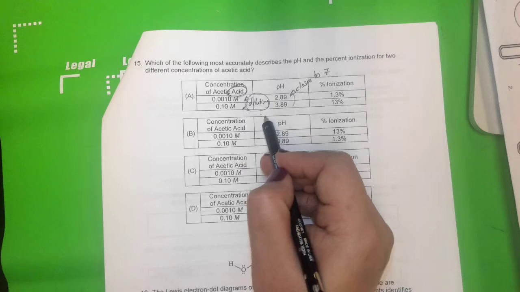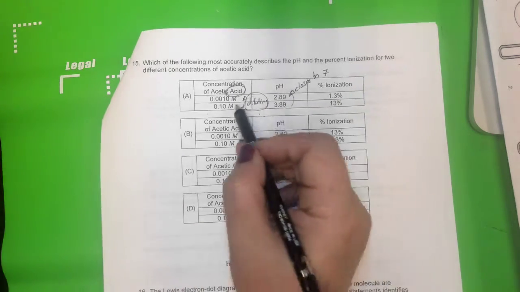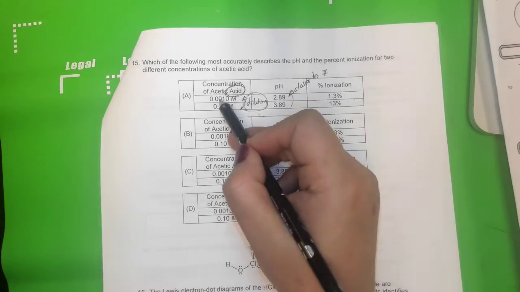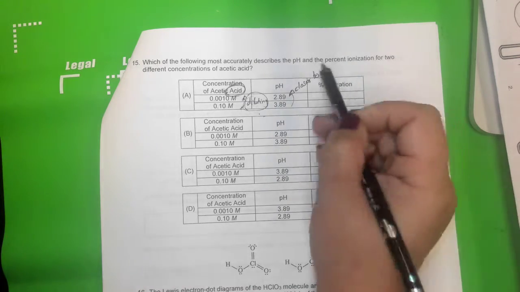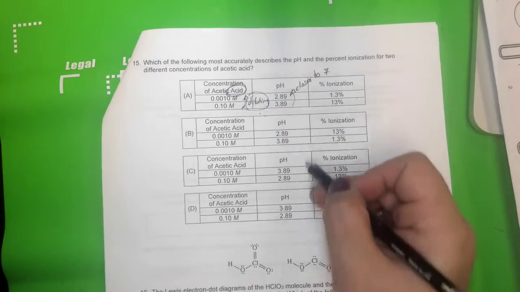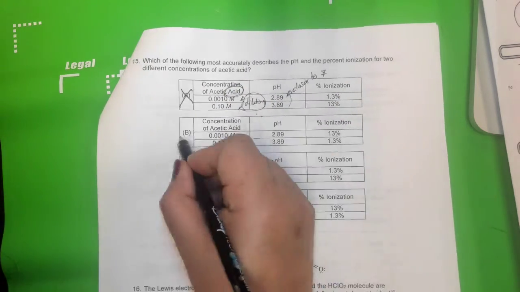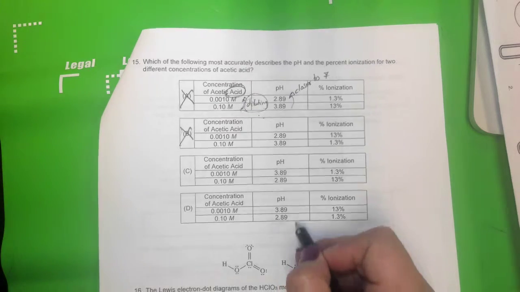If you dilute the base, it's gonna be closer to 7 also, but on the other way. So diluting the acid, we're gonna get bigger and bigger, closer to 7. If you're diluting the base, it's gonna be smaller and smaller, closer to 7. Okay. So in this case, I'm gonna go ahead and look for that explanation. So A is wrong, B is also wrong, I'm gonna have C and D. Okay, C and D is correct on this part.